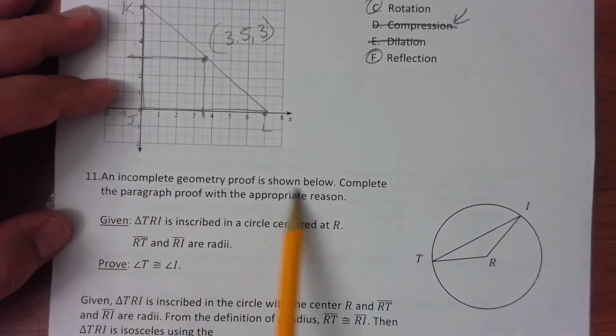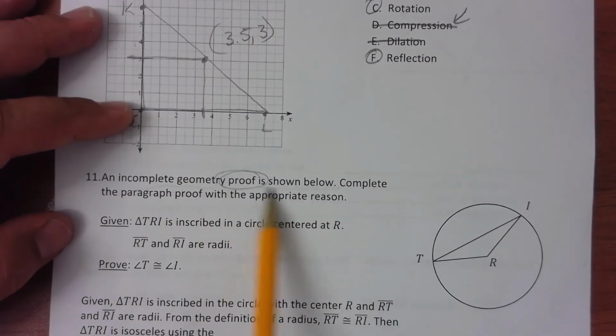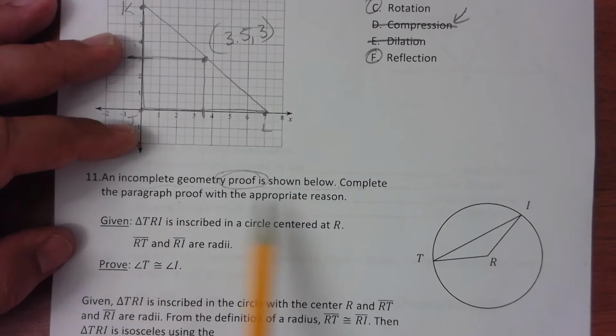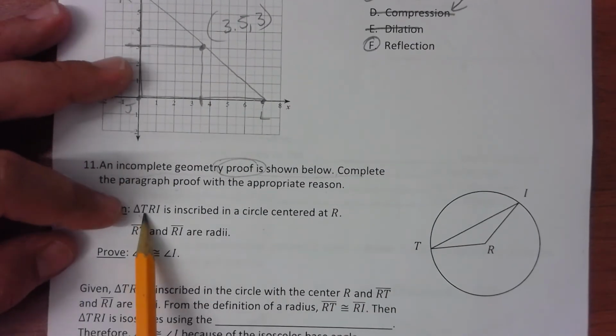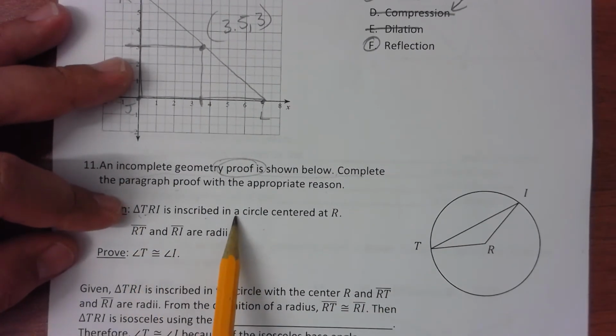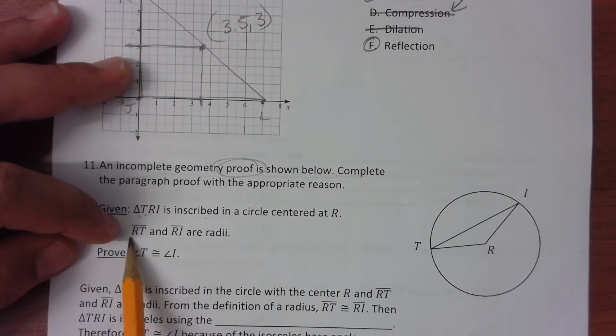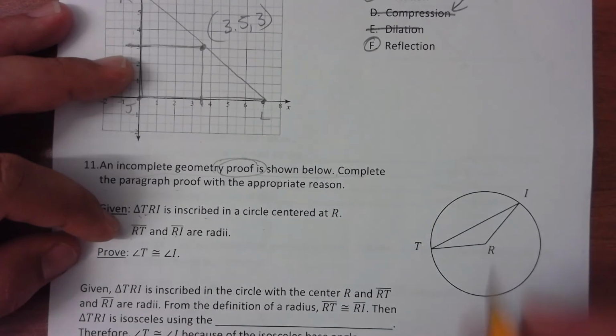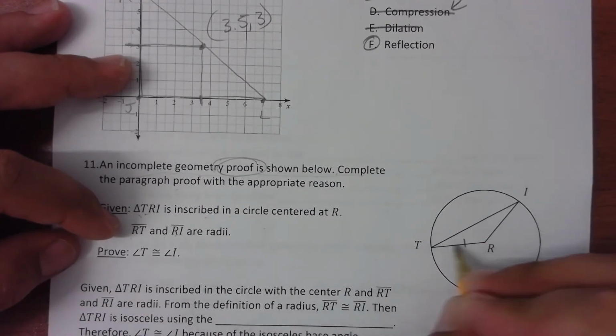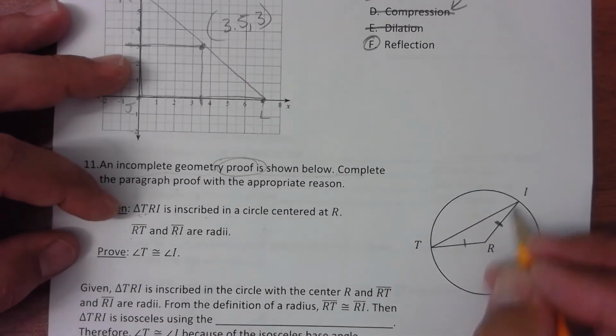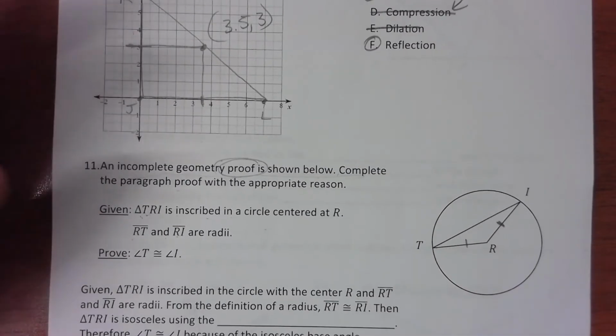An incomplete geometry proof is shown below. Complete the paragraph proof with the appropriate reasons. Given triangle TRI is inscribed in a circle centered at R. RT and RI are radii. So this is a radius. It goes from the center to the outside. So is that. So that means they're congruent, which means this is an isosceles triangle.